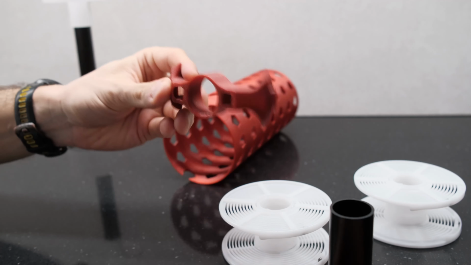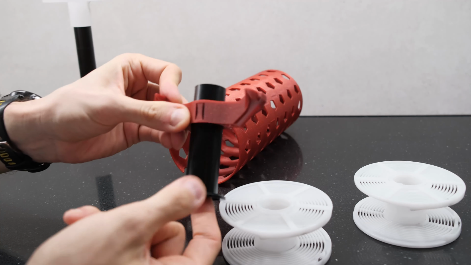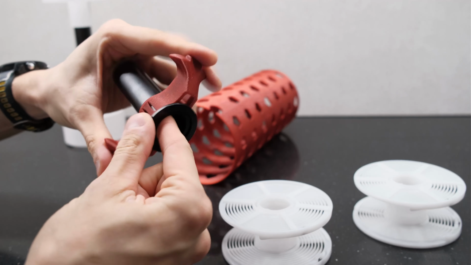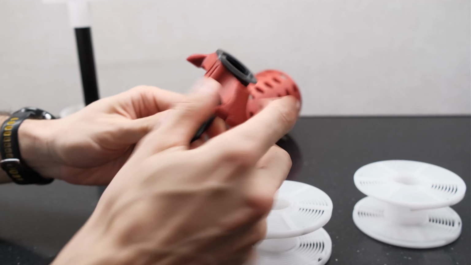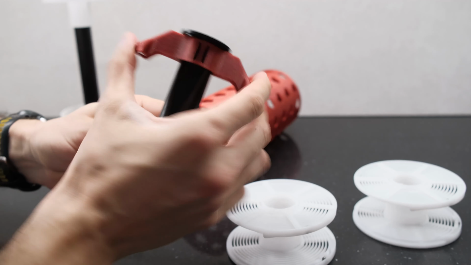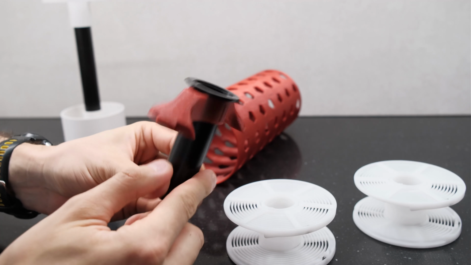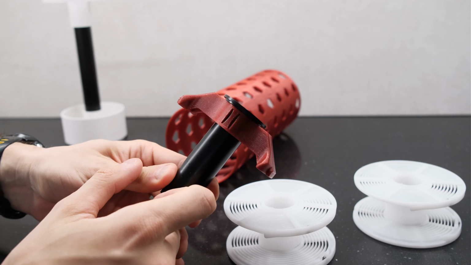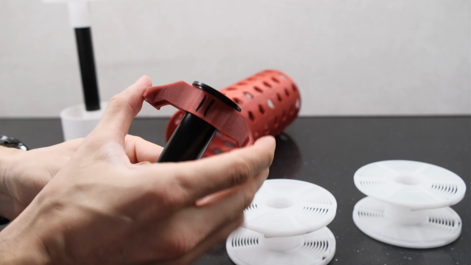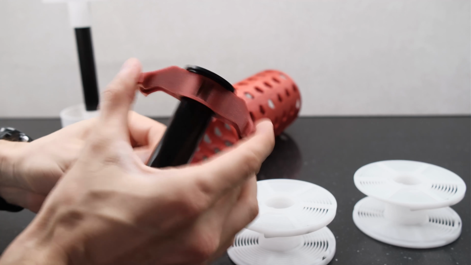But you can see here that it's the same kind of problem. It wobbles a little bit, but here it works a little bit better. So the idea of this part is clearly seen, and you can understand how it works. So you have a pin which is printed inside and creates the snug fit.